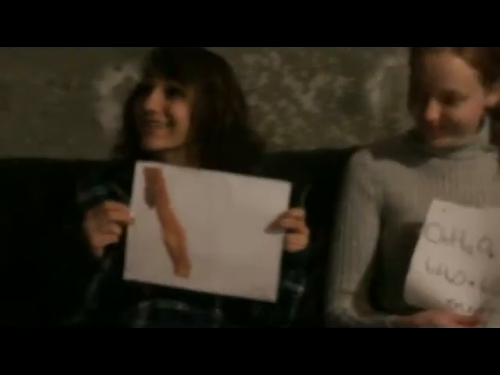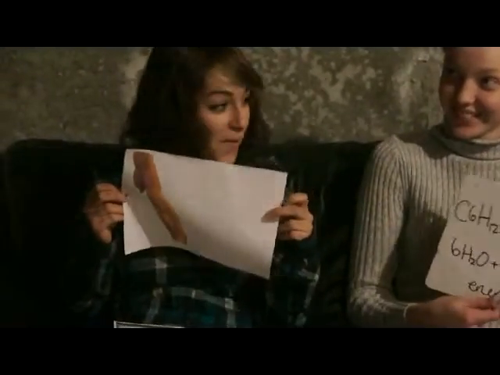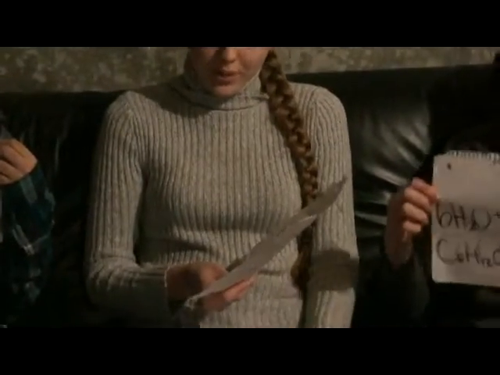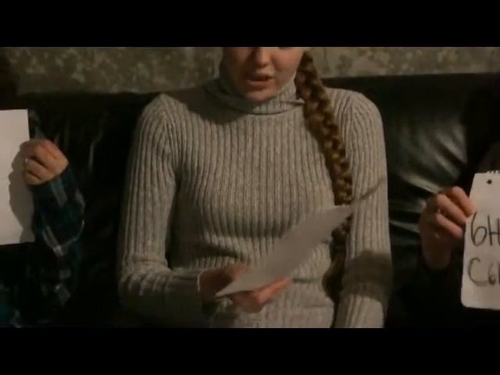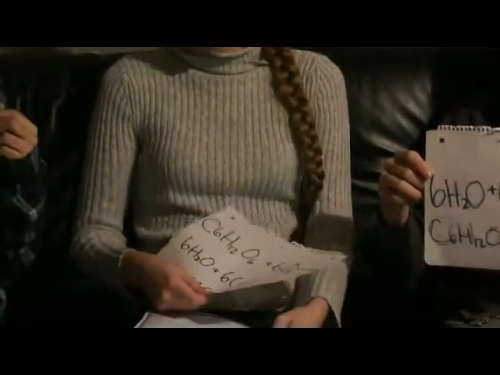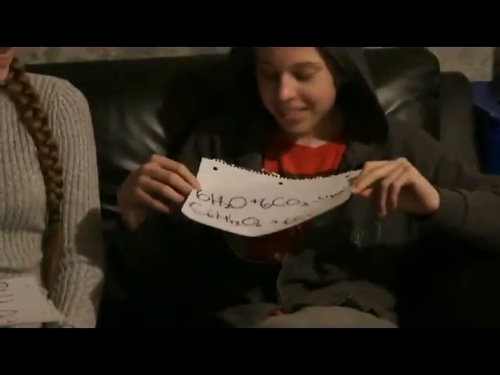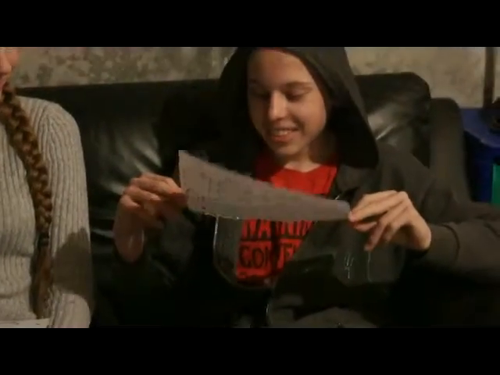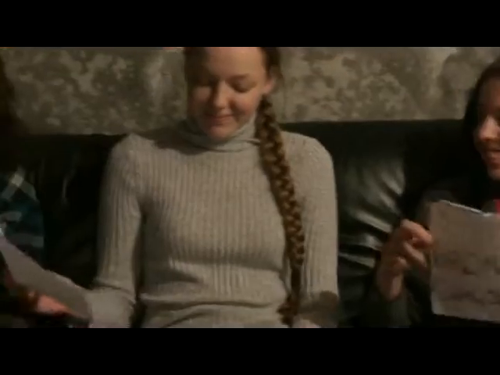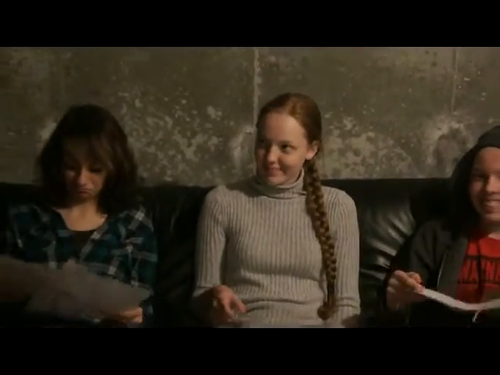Okay, everyone hold up your signs. What does yours say, Justine? Bacon! What does yours say, Vera? C6H12O6 plus 6O2 equals 6H2O plus 6CO2 plus energy. And Victor, what does yours say? Photosynthesis, yes. Okay, so Vera, you are correct. 10 points.